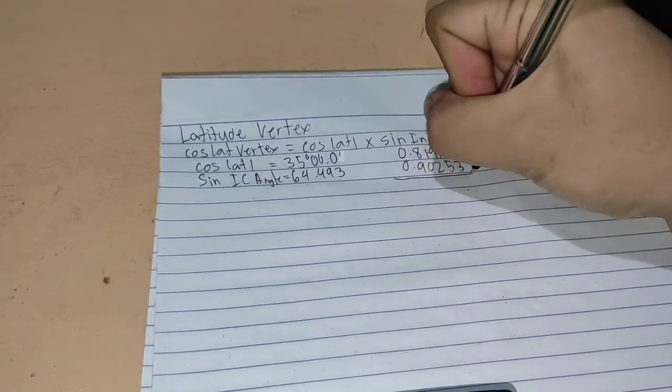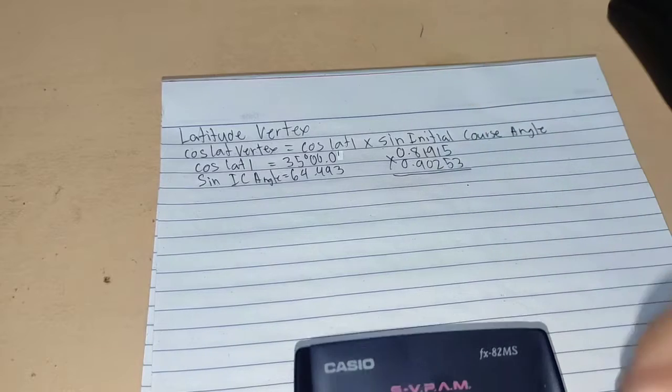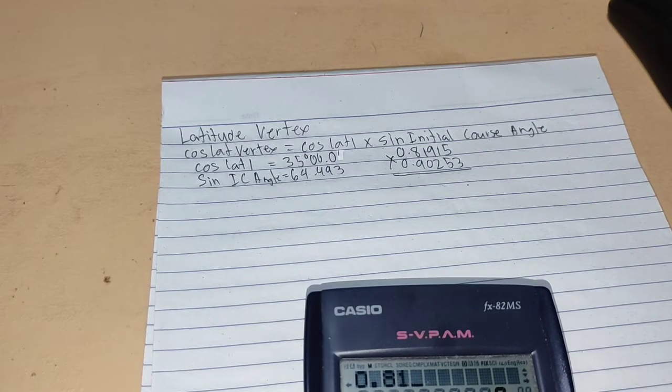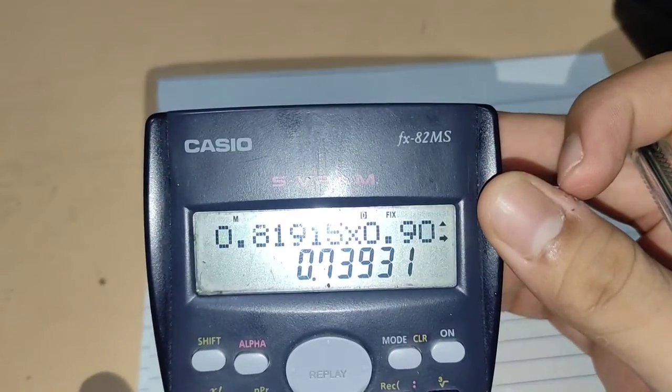After we get these two values, we need to multiply it. So we need to input it in our calculator. 0.81915 times 0.90253. So the answer will be 0.73931.